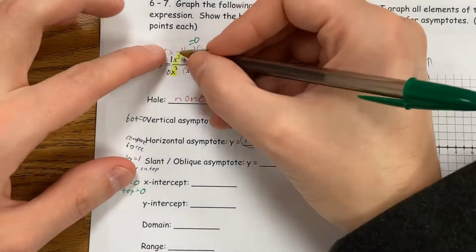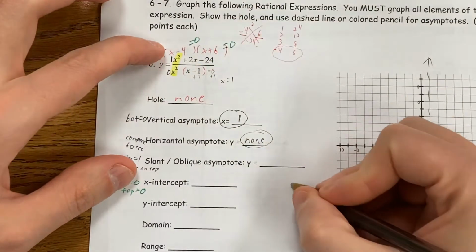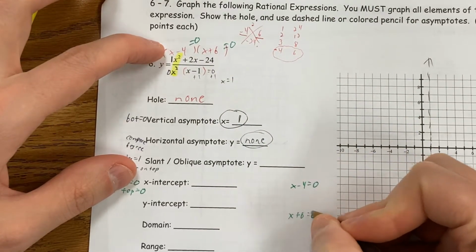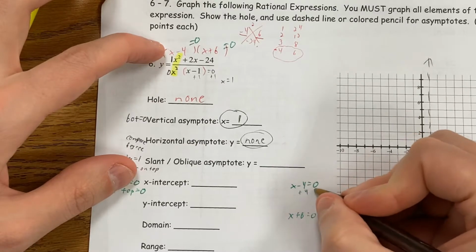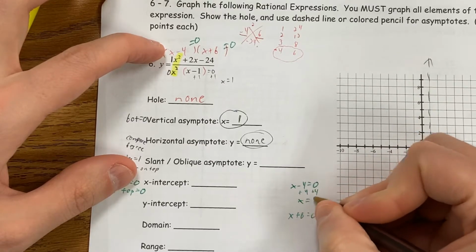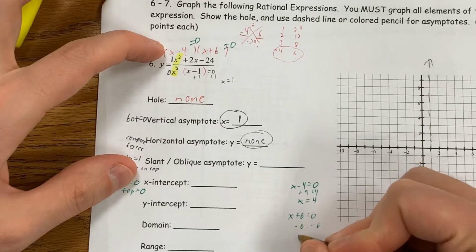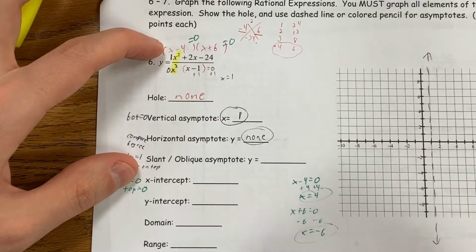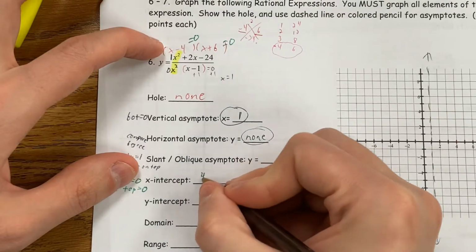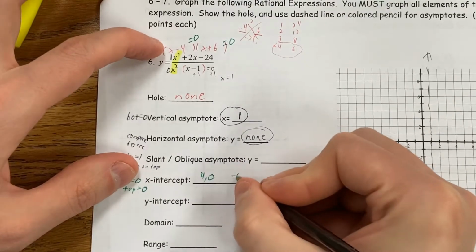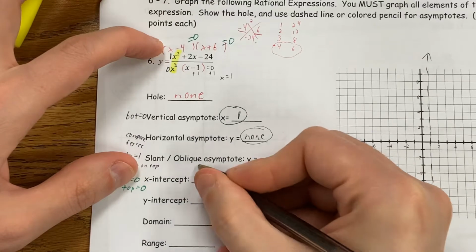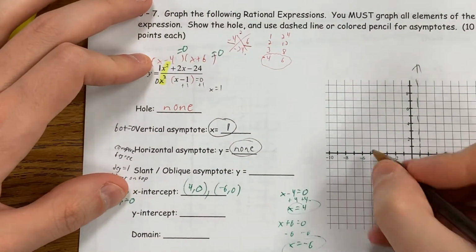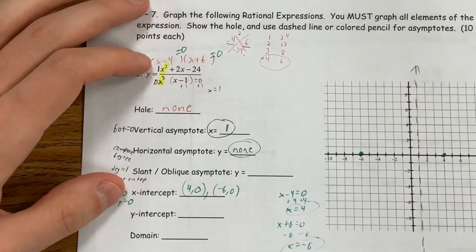So if x minus 4 equals 0, and x plus 6 equals 0, then we would add 4 to get x equals 4, or subtract 6 to get x equals negative 6. So our intercepts will be at (4, 0) and (negative 6, 0). So (4, 0) and (negative 6, 0). Okay.